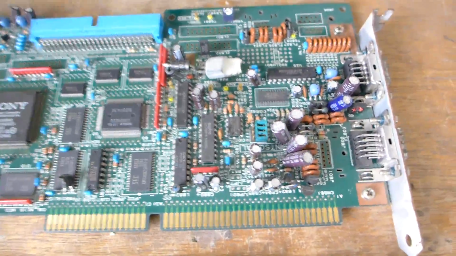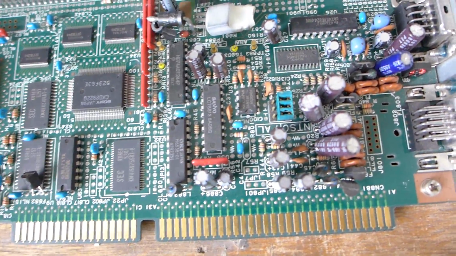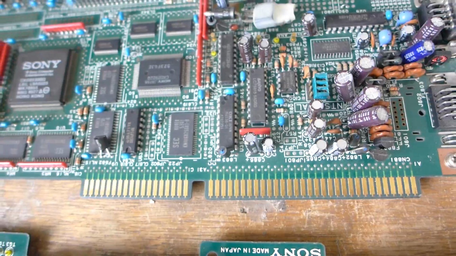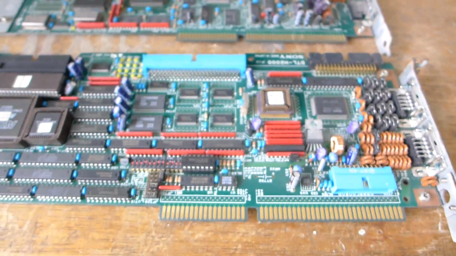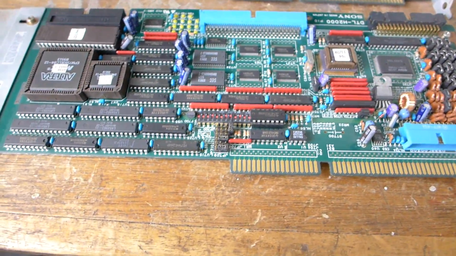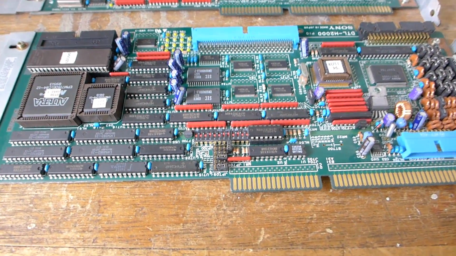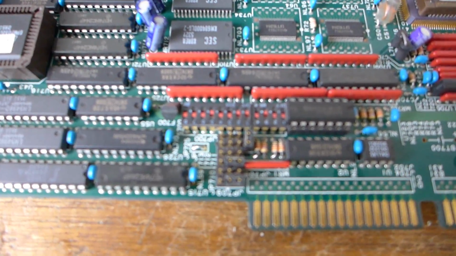So make sure you have that set to the standard that you want to use or work with. And the PIO board has a trickier set of jumpers which specify the interrupt, I/O address and DMA channel for the boards.